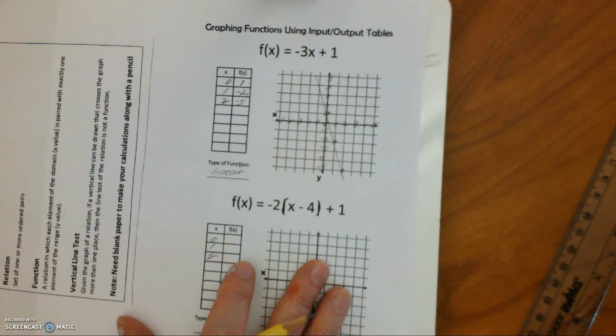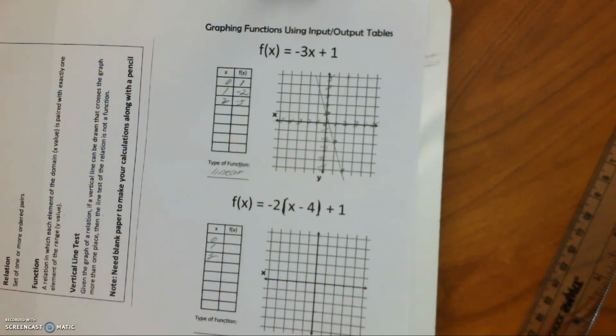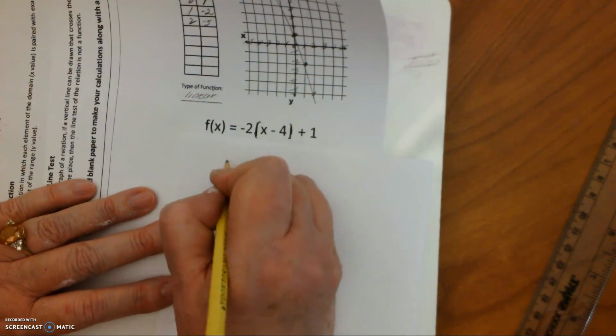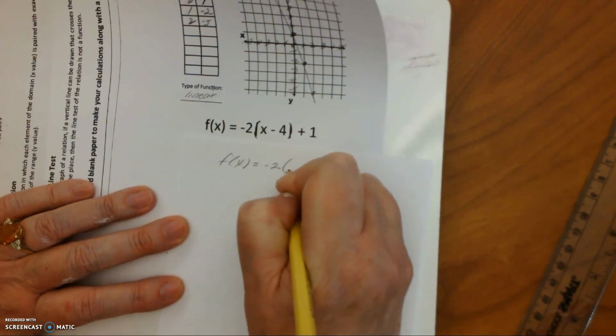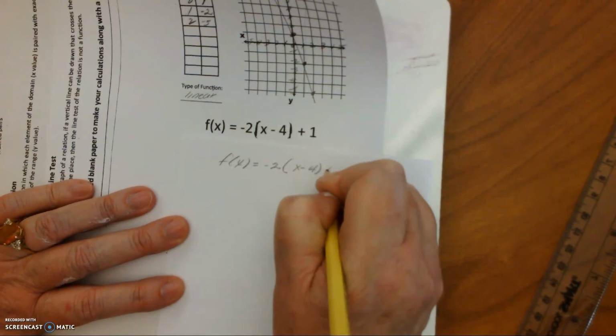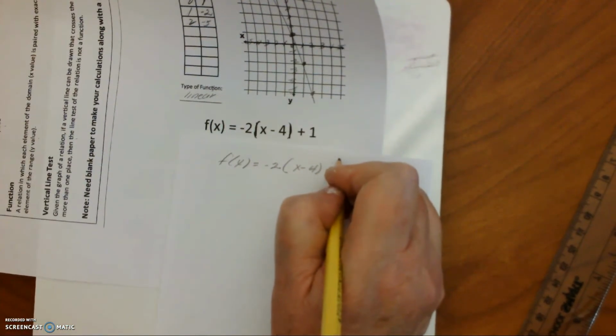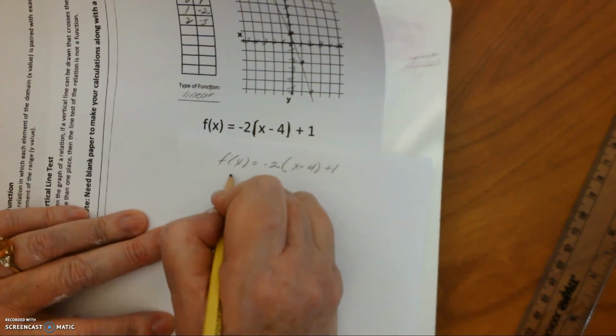Okay, now that you have had a chance to check that one, we're going to do the next one. Again, we're going to use just 3 points. You can use more if you want. So we have f(x) equals negative 2 times (x minus 4) plus 1. We put in 0.